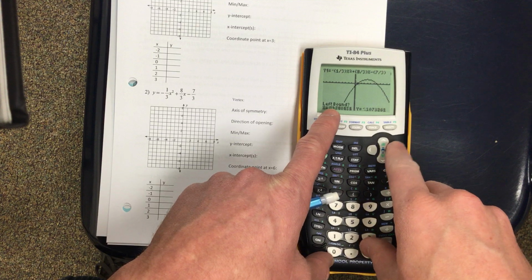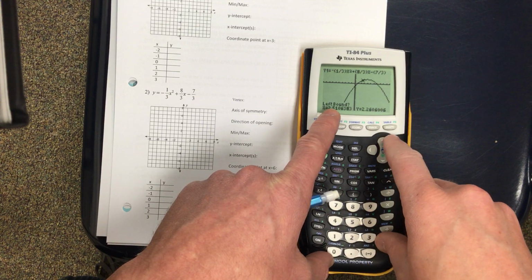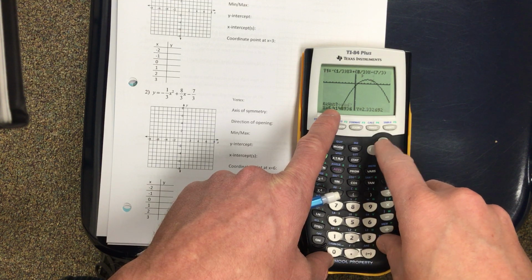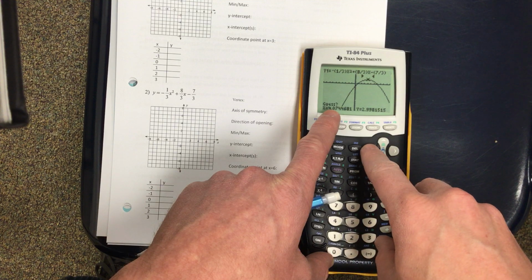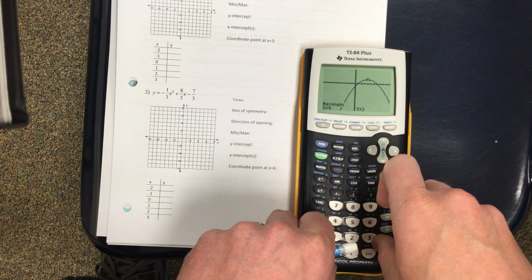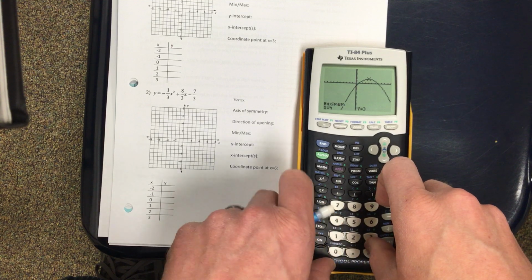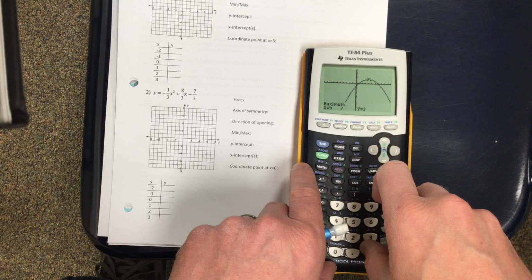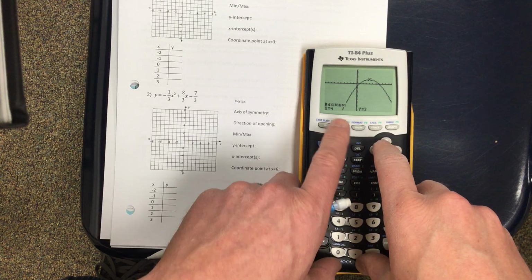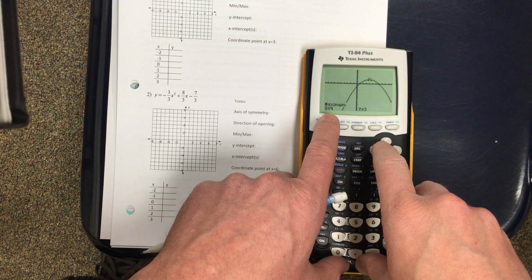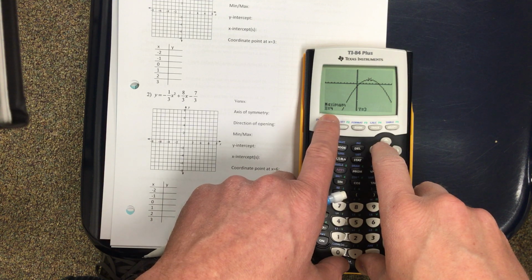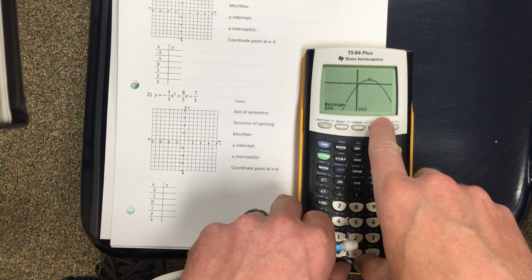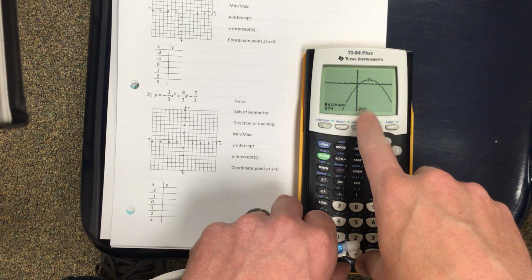Follow the instructions: left bound, so this is left of the vertex. Use the cursor to get to the right, push enter, and our guess, enter, and there we go. So our vertex is (4, 3), okay? Axis of symmetry, again, is just the x of your vertex, so x equals 4. Direction of opening, it is opening down. Max or min, we have a maximum at 3.